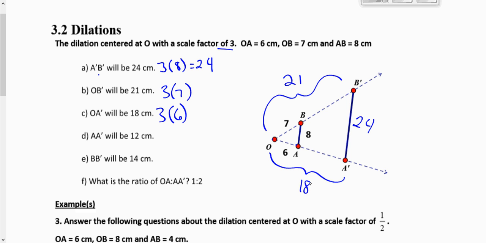Now A to A prime. This distance here, what's that? If that's 21, well, 7... no, it's 6. So it's 21 minus 7, because the scale factor is 3. What was O to A prime is 18. That's 6. What's that distance? 18 minus 6. So we did 3 times 6 to get 18, and then we have to subtract what? 6, right?